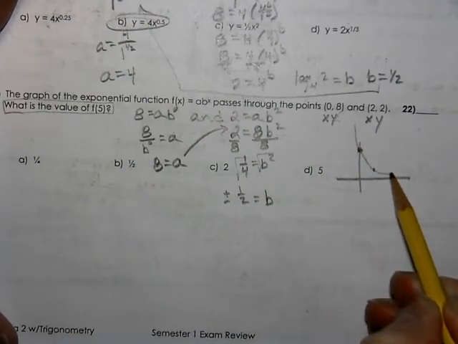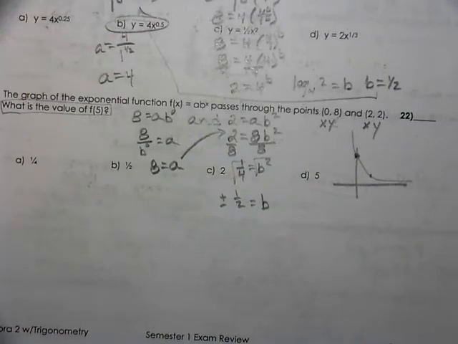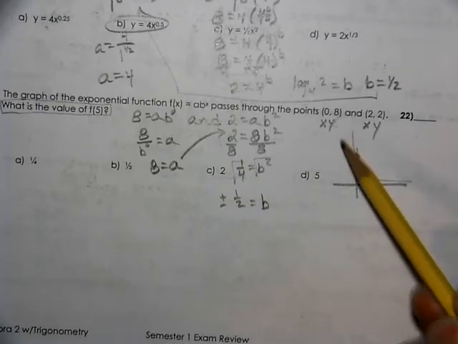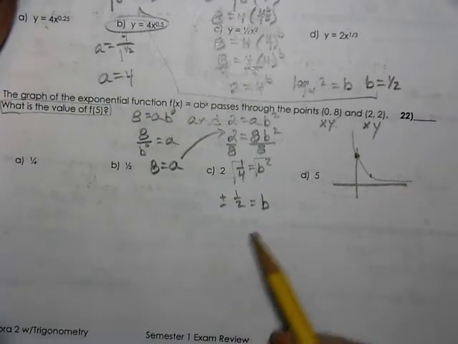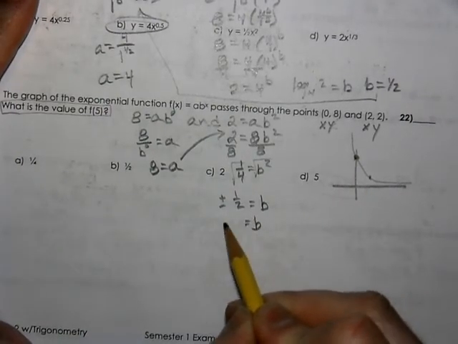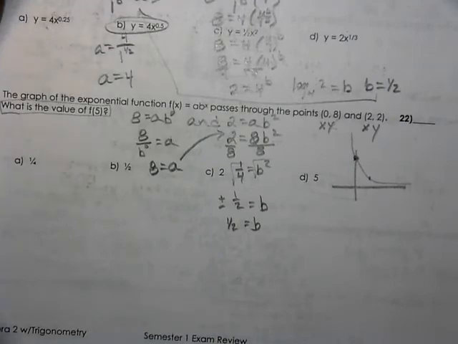We see that this is an exponential decay model. So we know that b had to be less than 1. We know it's not reflected, so we know that the b is going to be positive. So the b that we're going to be looking at is 1/2.